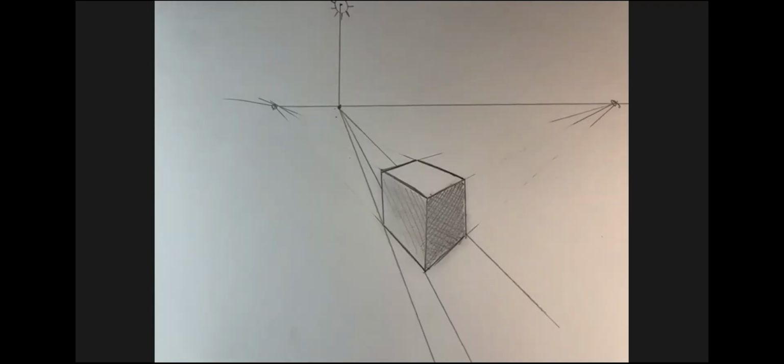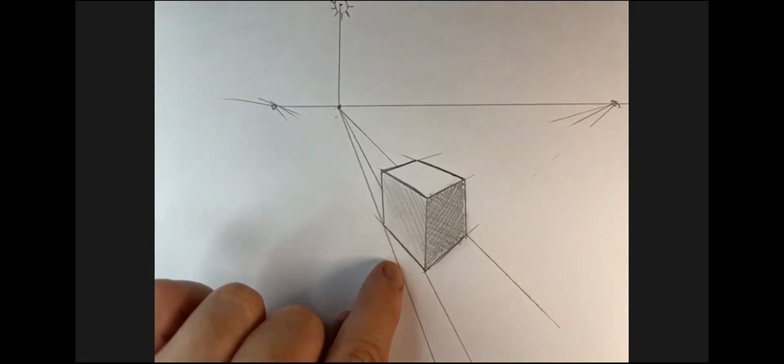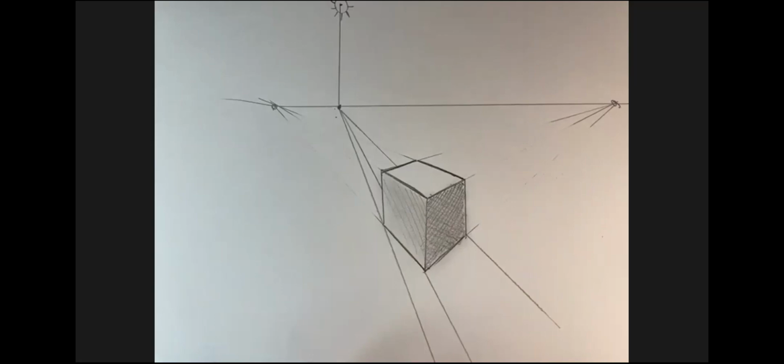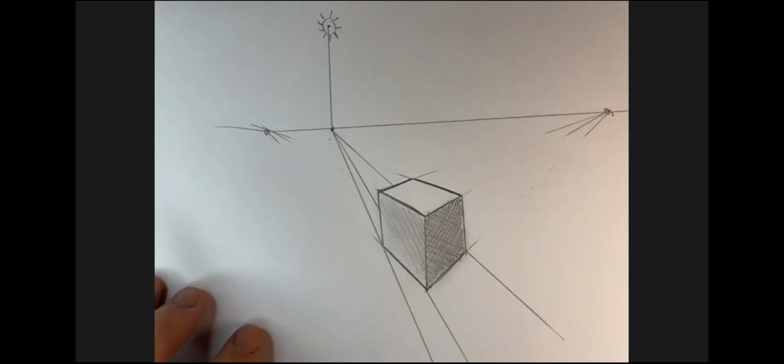Now I'll wait till everyone's done that before we do the next part. So this is where the shadow is being cast along these lines. But we need to find out how far to do them. And that's why we have this vanishing point.